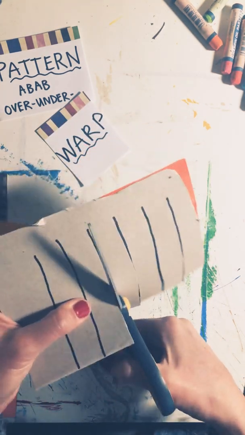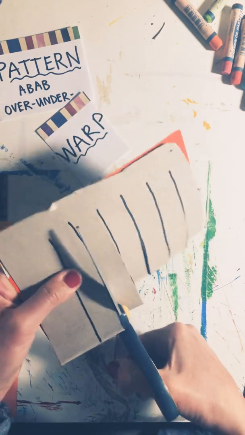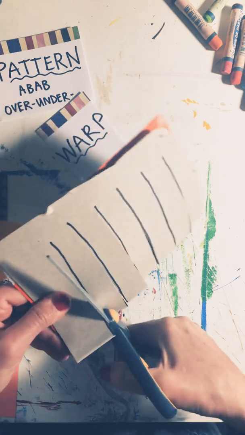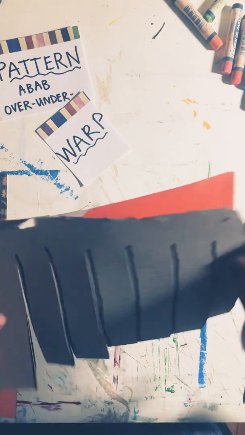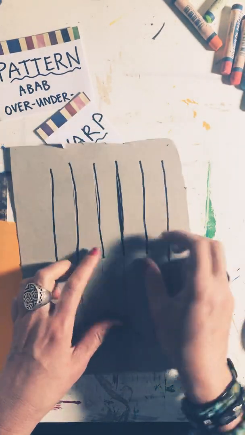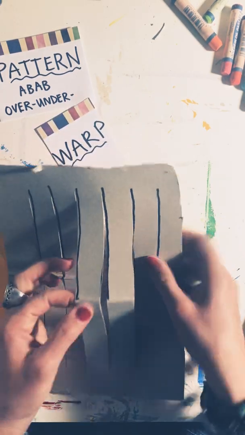So this is your, what is it again? What do we call this? This is the warp that we are making. So once you get your pieces cut, you can put the scissors aside, and then you just open it up, and you'll see you've got the strips, the warp for your weaving right here.